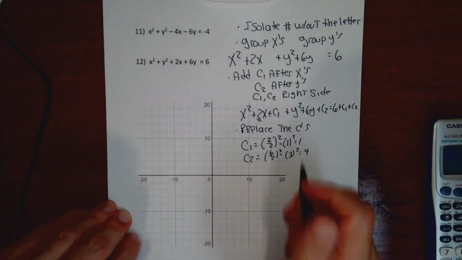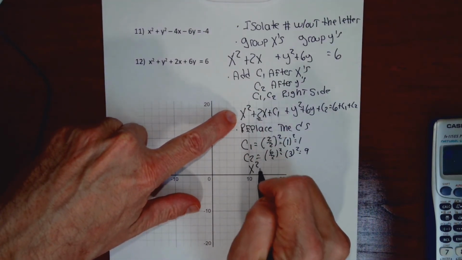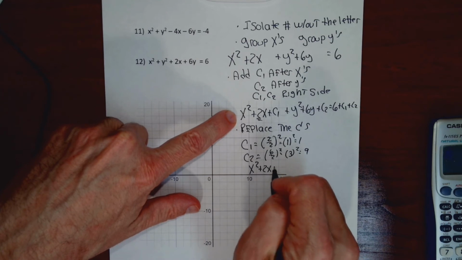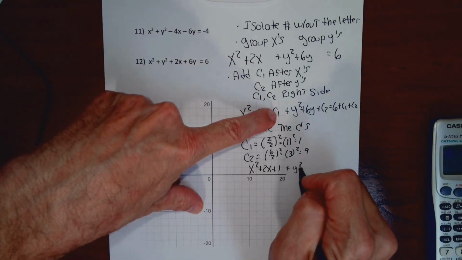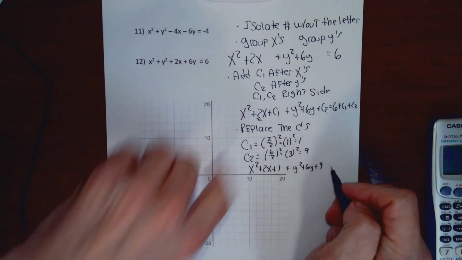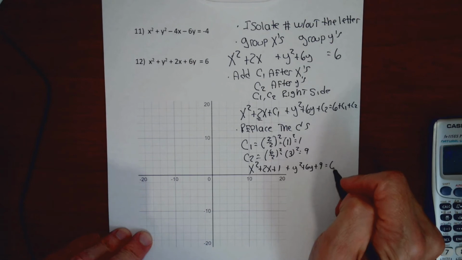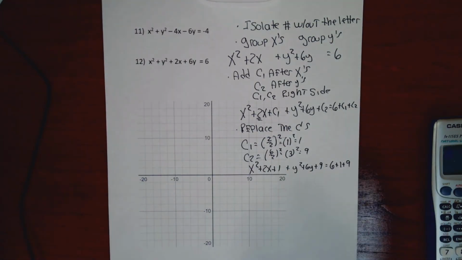So how am I replacing the c's? Here, I'm going to write this as x squared plus 2x plus c1, which is 1, plus y squared plus 6y plus c2, which is 9, equals 6 plus 1 plus 9. So done with that step.